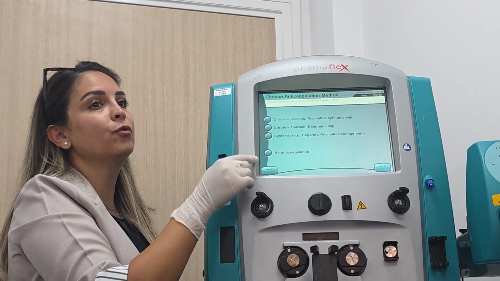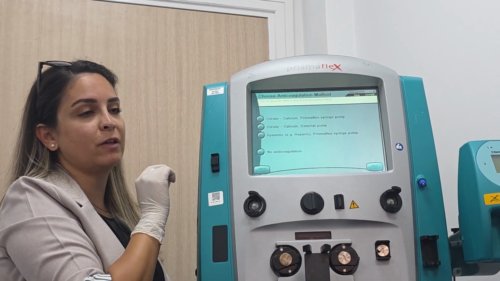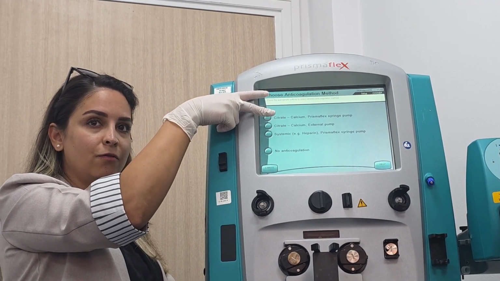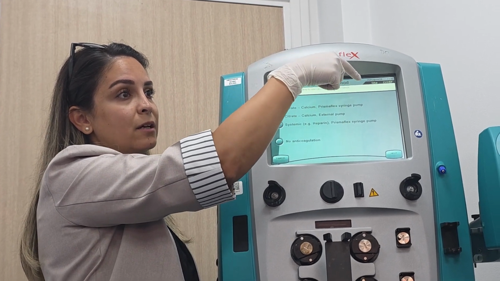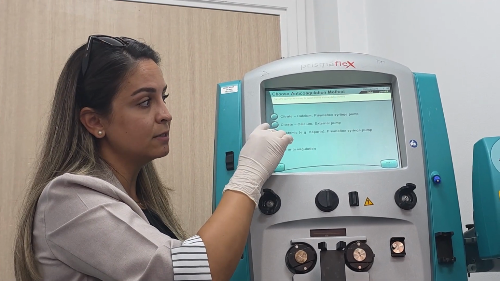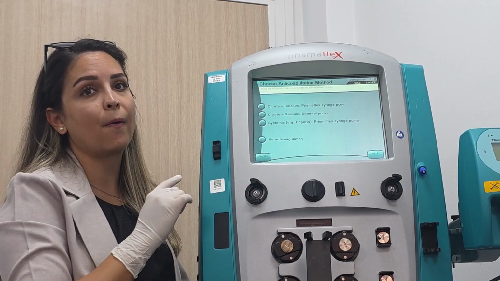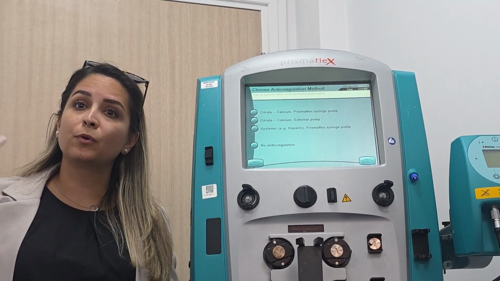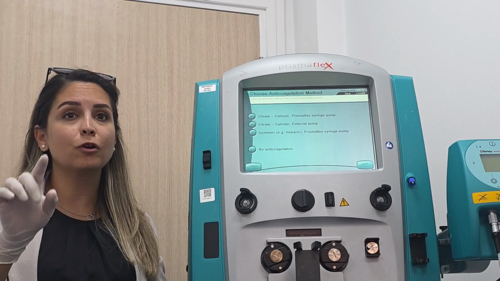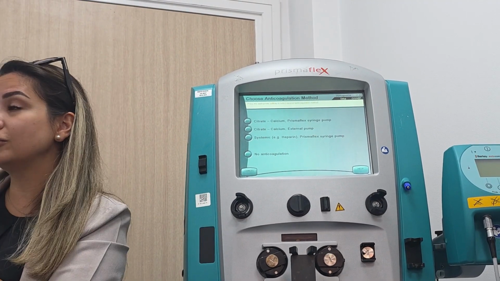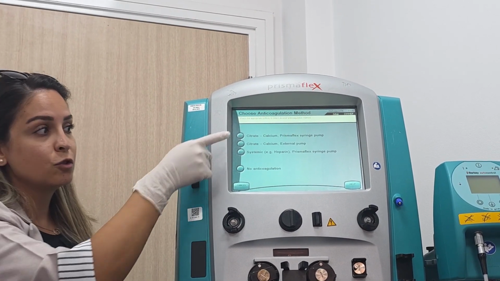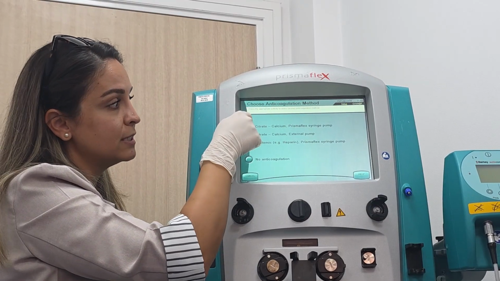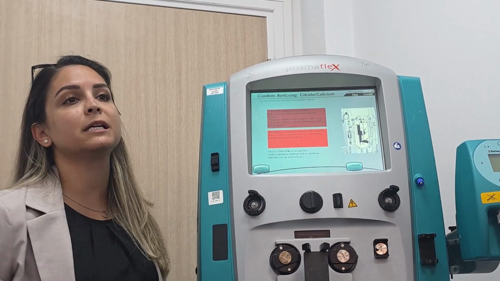Now, here's something new for you. Choose anticoagulation method. See the first two options for citrate, right? The first one is citrate Prismaflex syringe pump, so it means we will use this pump. The second one, citrate calcium external pump, means you will use an infusion pump. Don't choose it. It will be very difficult for you to monitor the infusion through the infusion pump. Don't do it. Let the machine do it for you. So choose the first one, which is citrate calcium Prismaflex syringe pump.